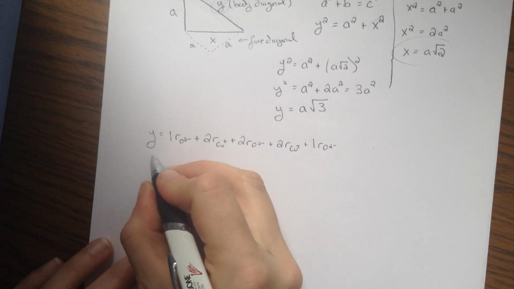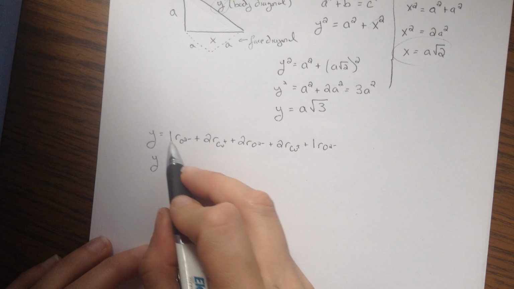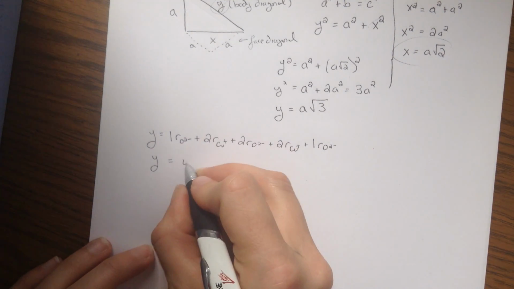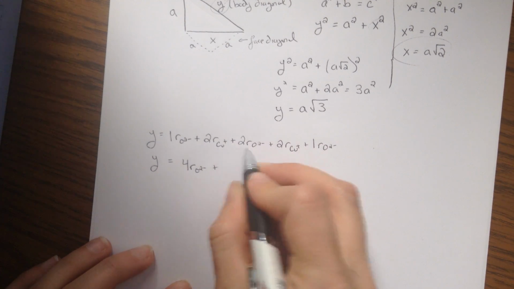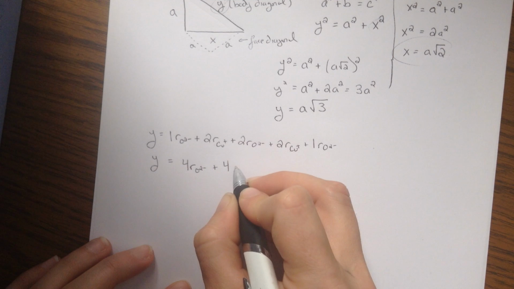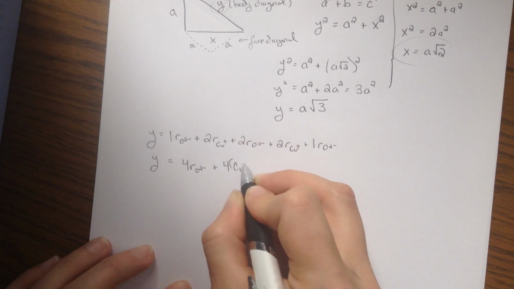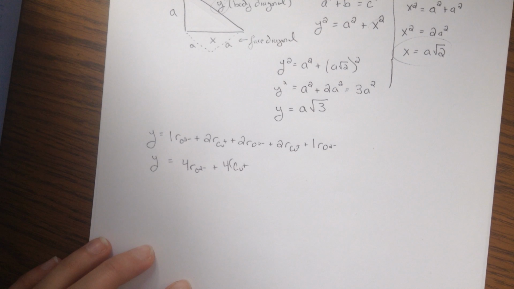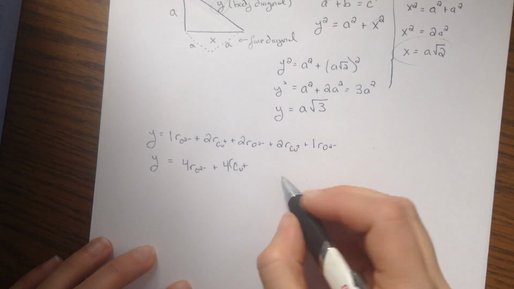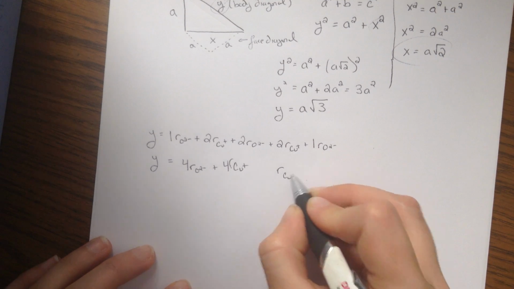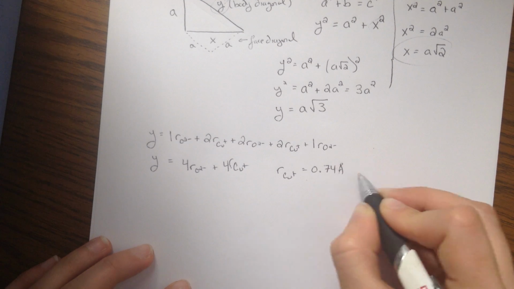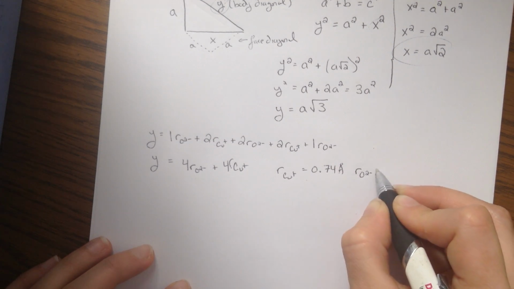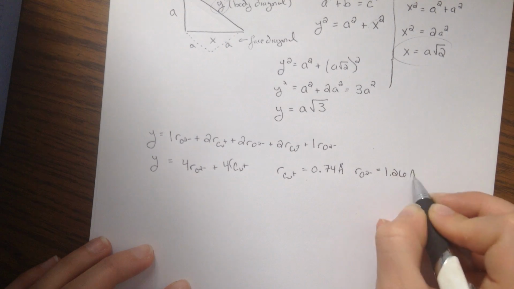If we were to rewrite this, we've got 4 oxide radii and 4 copper ion radii. We can look in our problem, and we're given that the radius of a copper ion is equal to 0.74 angstroms, and that the radius of an oxide is equal to 1.26 angstroms.